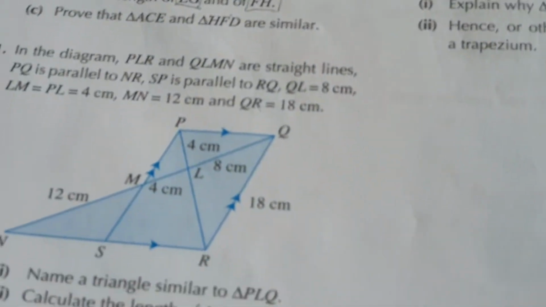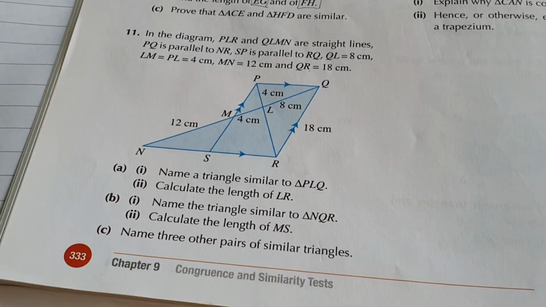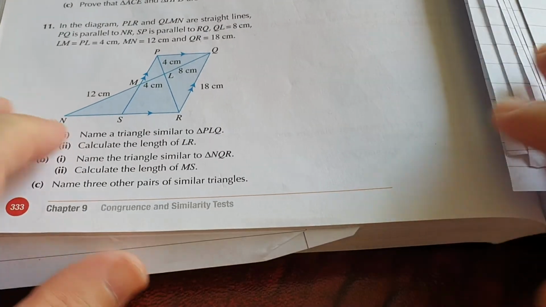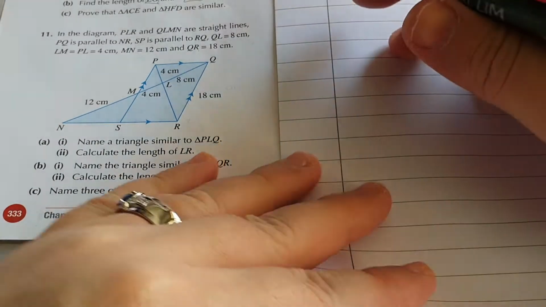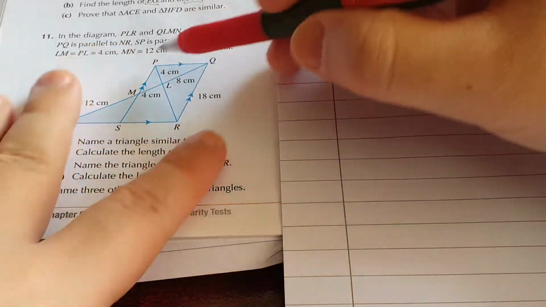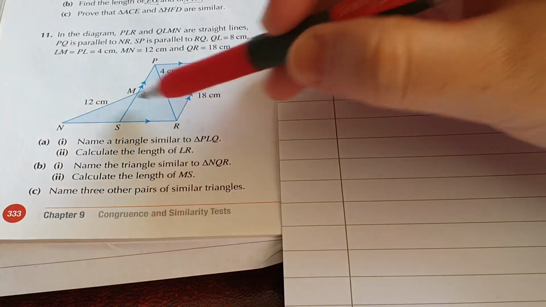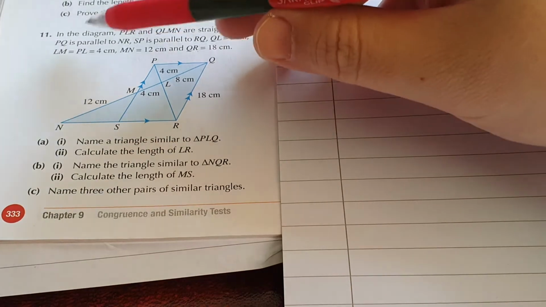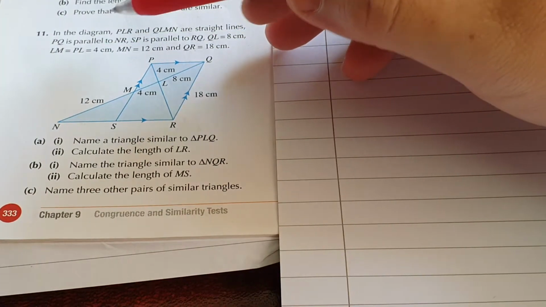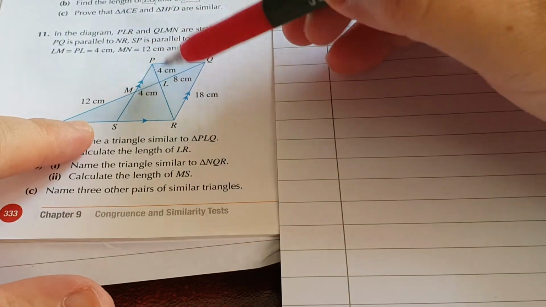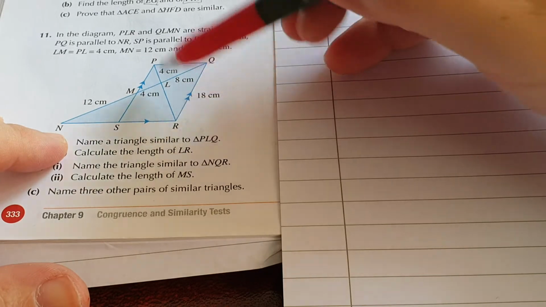Page 332. Okay, these are the questions we are doing. So let's look at this next one. Now let's see in the diagram. PLR, QLMN are straight lines, so they are just trying to tell you this is a straight line, this is a straight line, okay. Then PQ is parallel to this, okay. So whatever they tell you, you just verify that, okay, it's labeled. This one parallel, this one parallel, this one, okay.